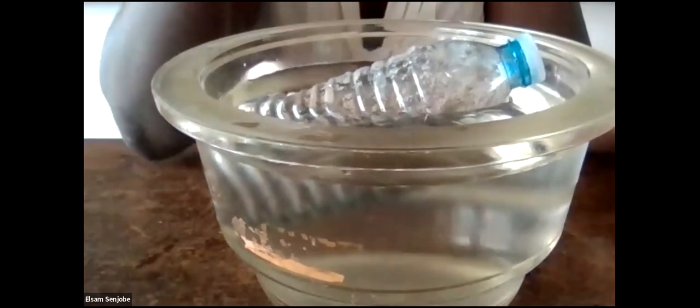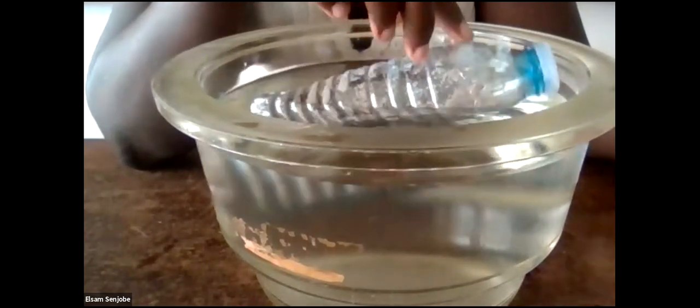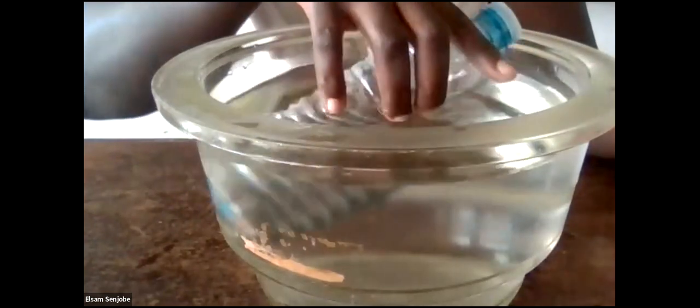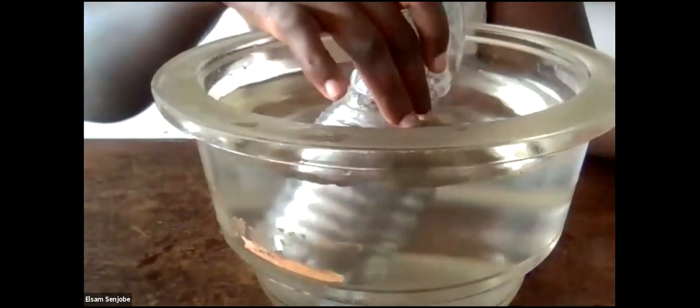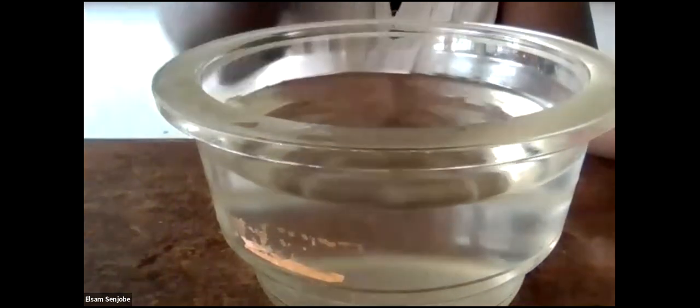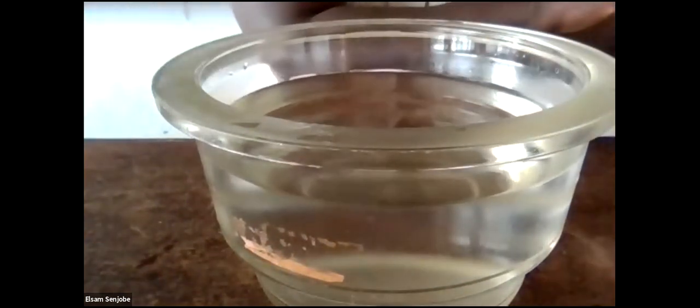Now, supposing instead the lower part didn't have air, or the amount of air is small below the ship, you would see what would happen. I've put some sand here, so we can see it sinks.